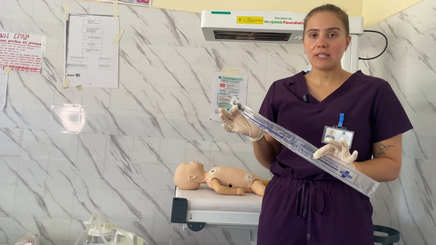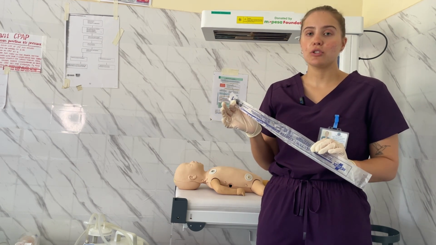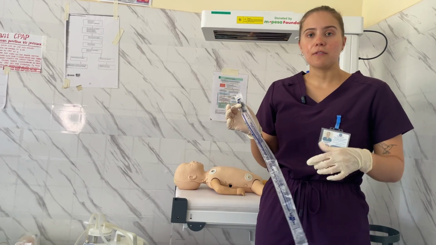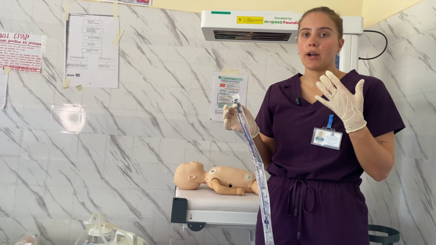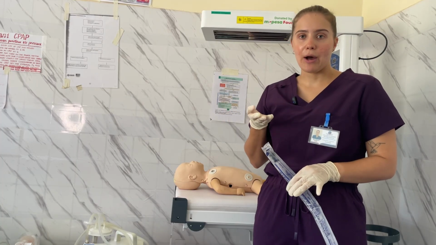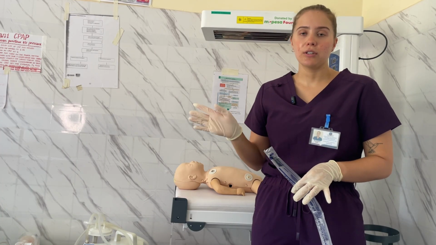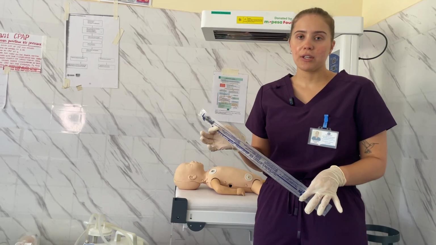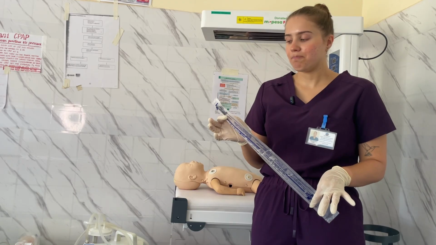Something really important to keep in mind is that you should only suction if it's necessary, and by that I mean if there are visible secretions that are blocking the baby's airway. If you see some drool coming out of the baby's mouth, you don't need to suction them. You can just wipe that with some gauze or cotton. So only suction if it's medically necessary.